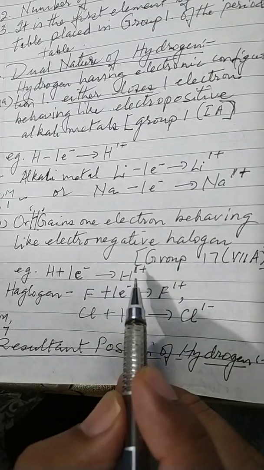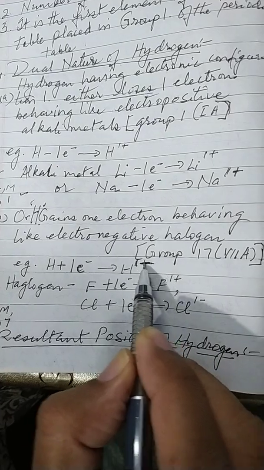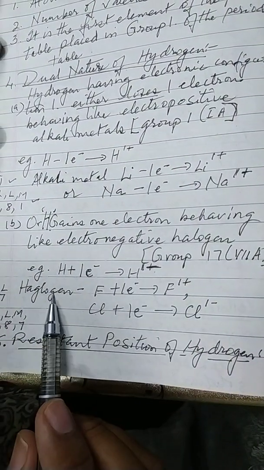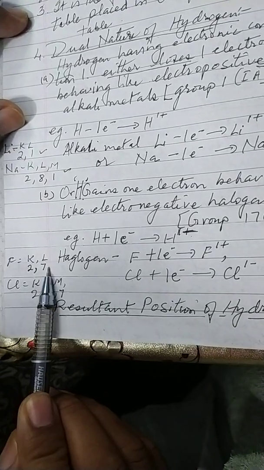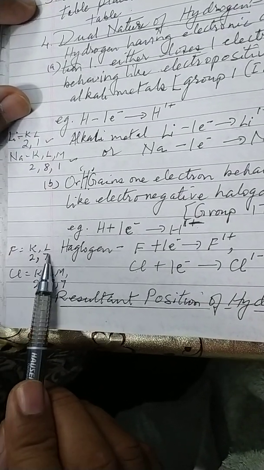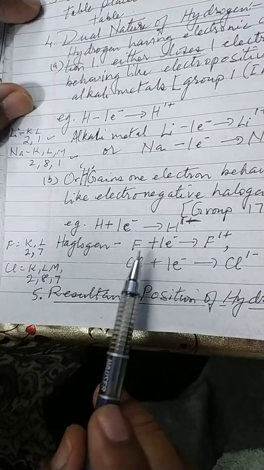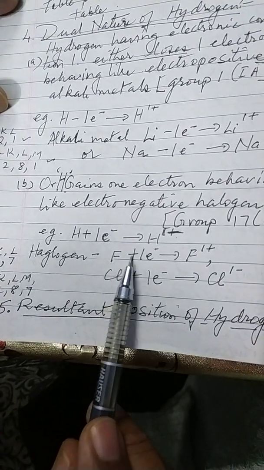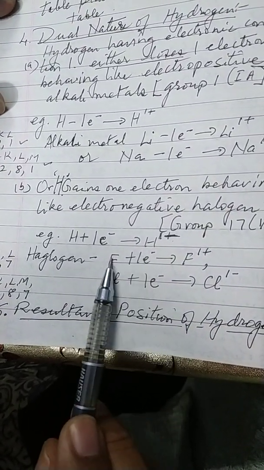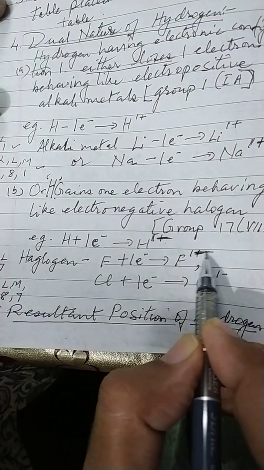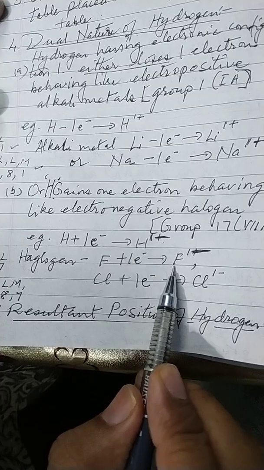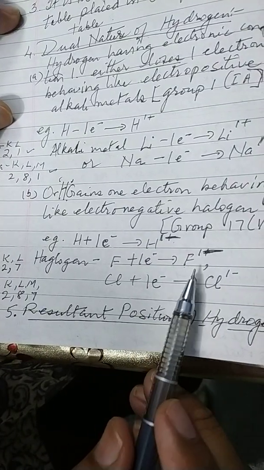You see that after addition of one more electron, it becomes H1 negative. Likewise, in halogens, fluorine has 2,7. So fluorine needs one more to complete its outermost shell. So fluorine atom plus one electron added to it becomes an electronegative fluorine ion.